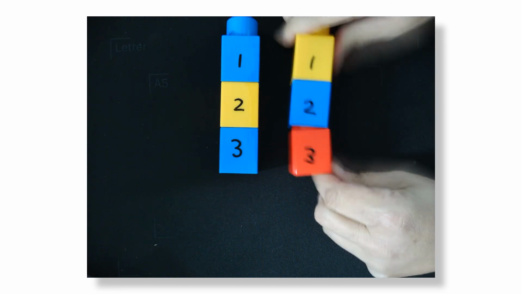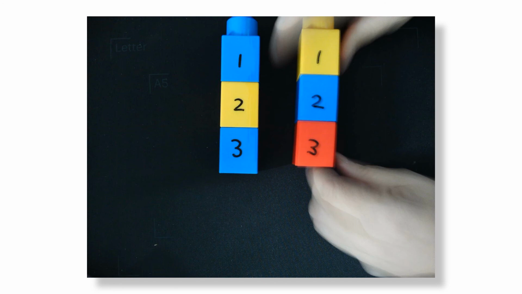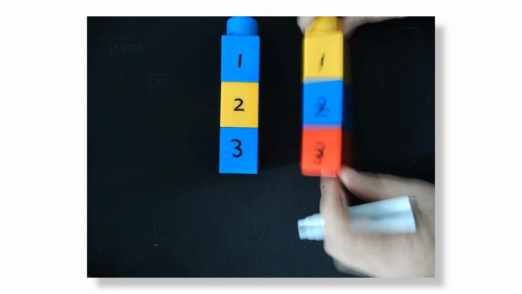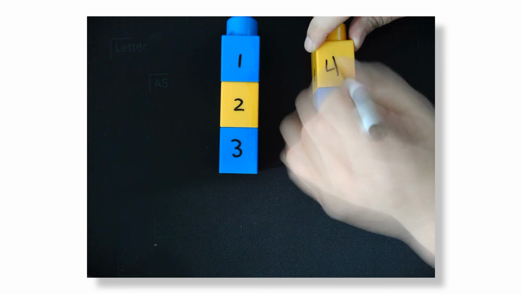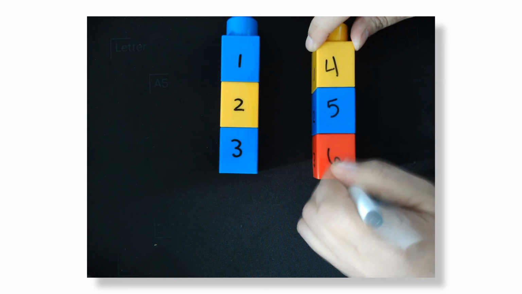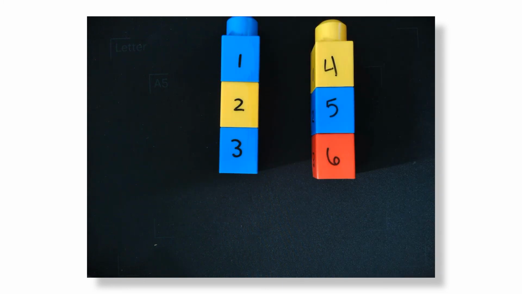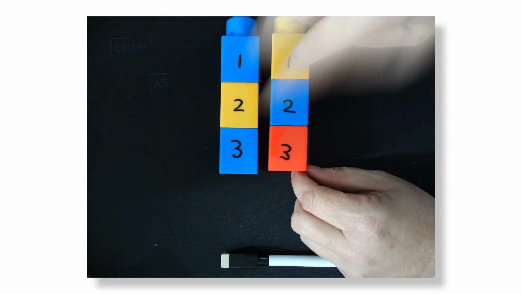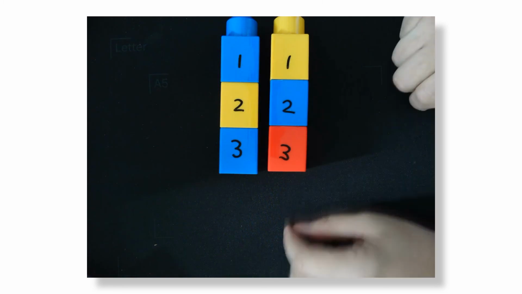You can even go down the side, right, before you give them the math problem and say 4, 5, 6, right? So if they get stuck, you can go 1, 2, 3, 4, 5, and they're still not getting it, right?